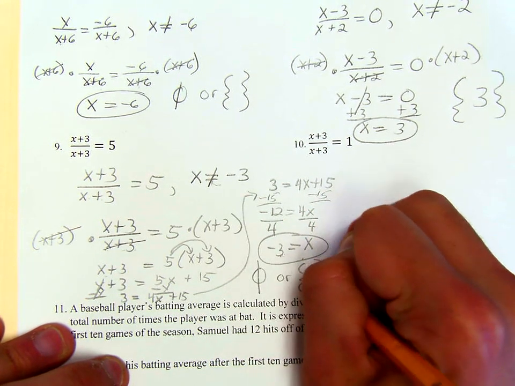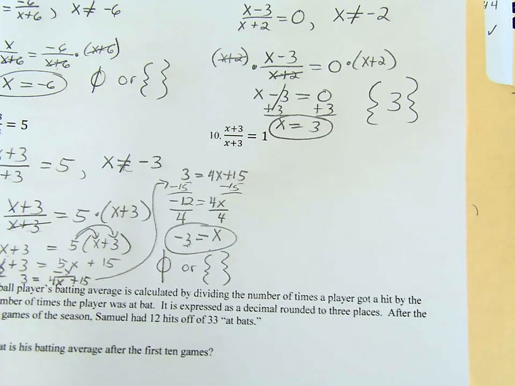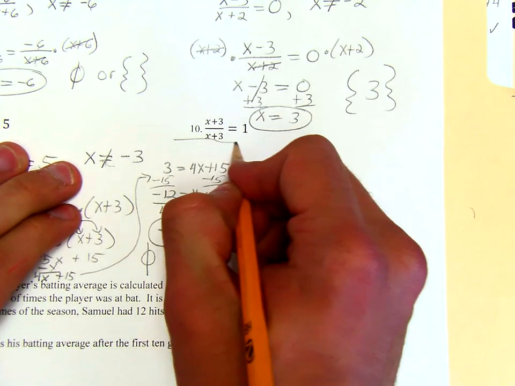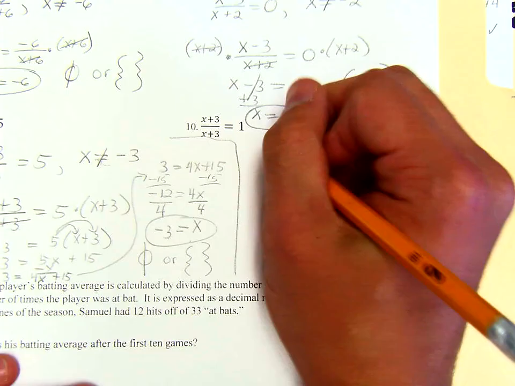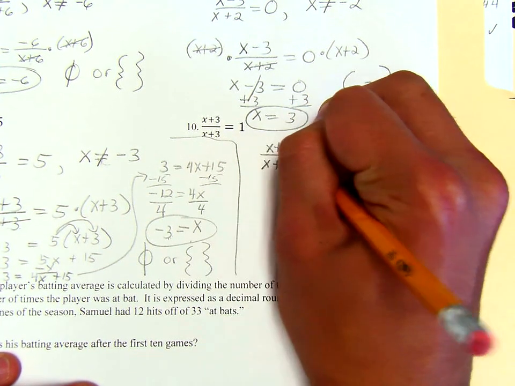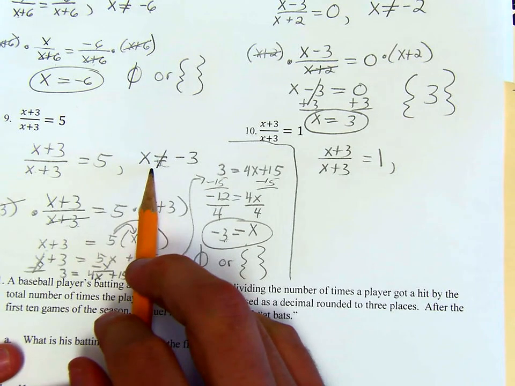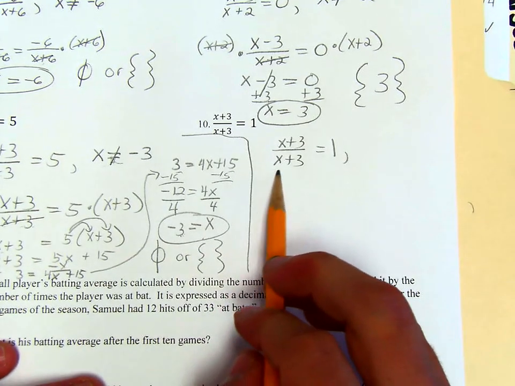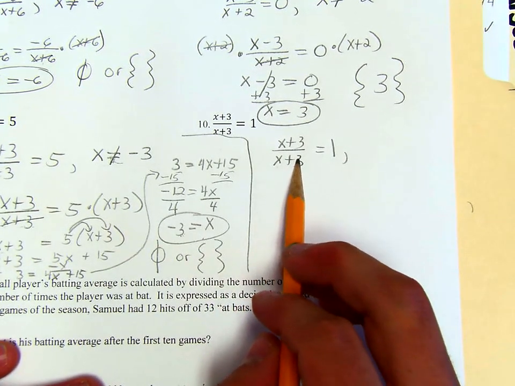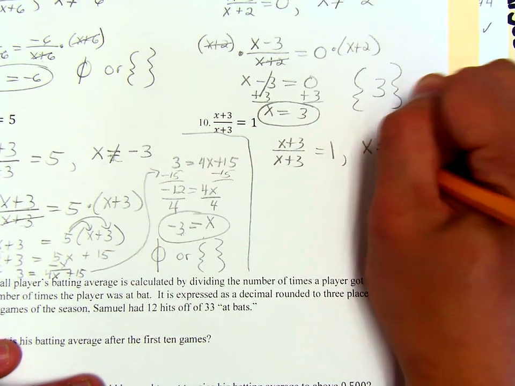Okay? So now looking at this, let's look at example 10. So I'm just going to, again, draw a line so we have it. So I'm going to have (x plus 3) divided by (x plus 3) is equal to 1. And then again, if we look at the denominator, just like in the last case, x cannot be equal to negative 3, because negative 3 plus 3 is going to be 0 in the denominator. And we don't want that. So x cannot be negative 3.